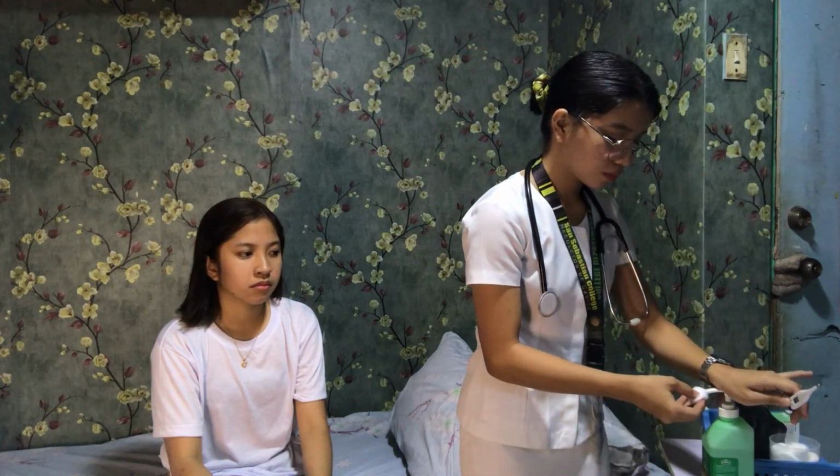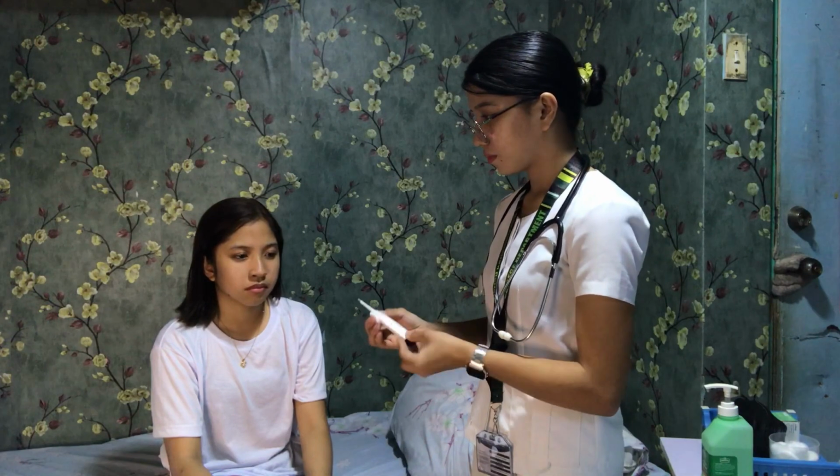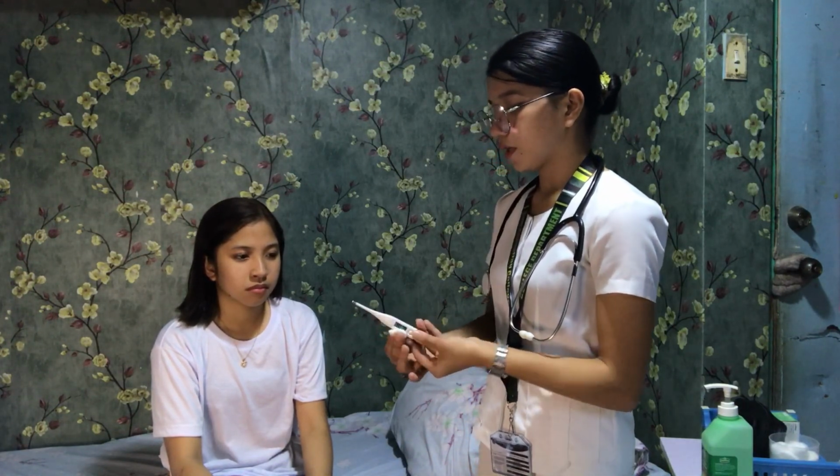Before placing the thermometer back, we need to disinfect it again. We're going to disinfect the digital thermometer from stem to bulb. It is important to disinfect the thermometer to avoid contamination.